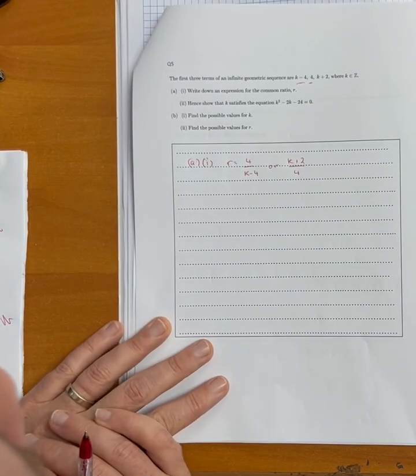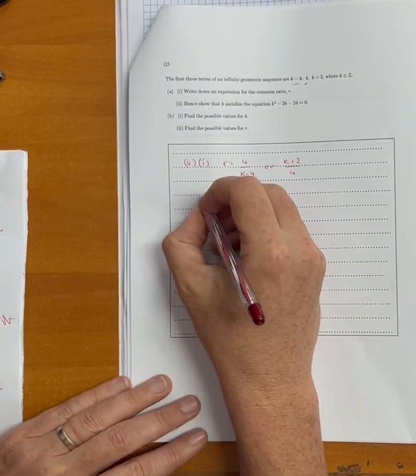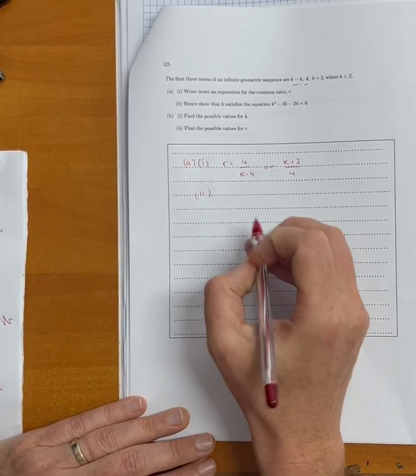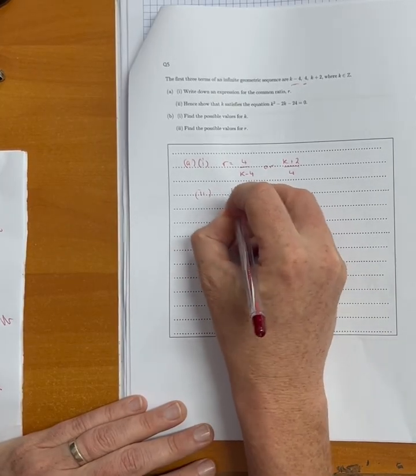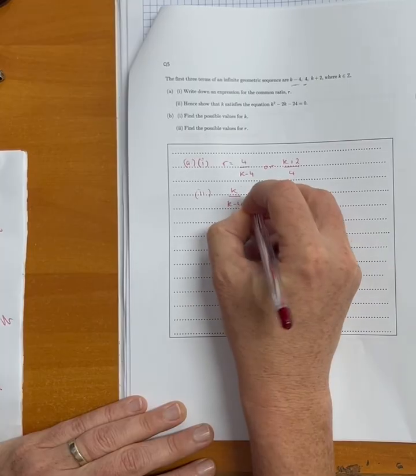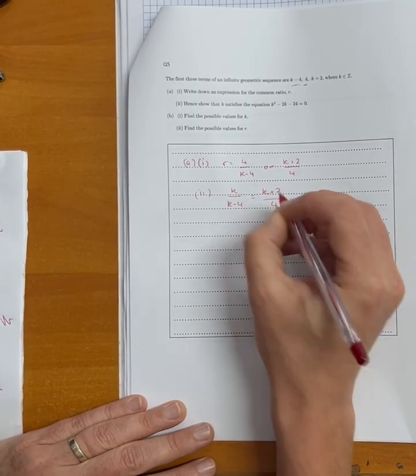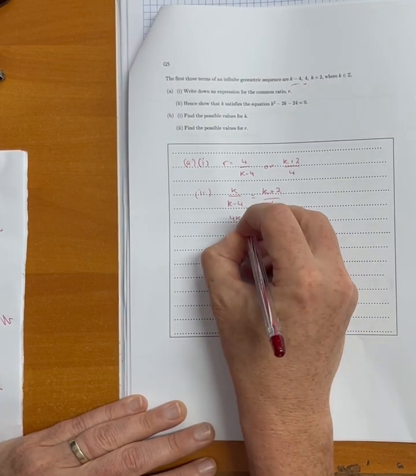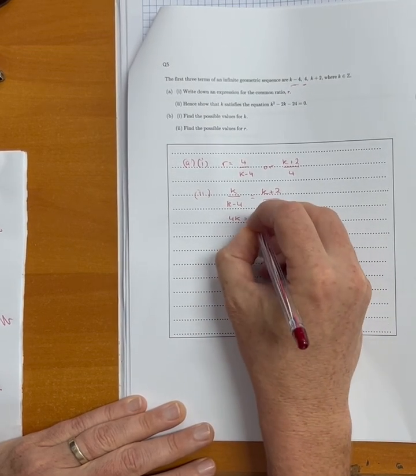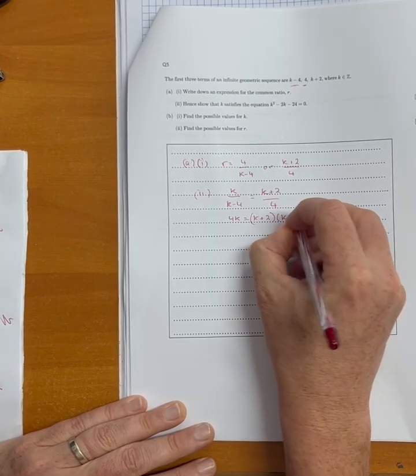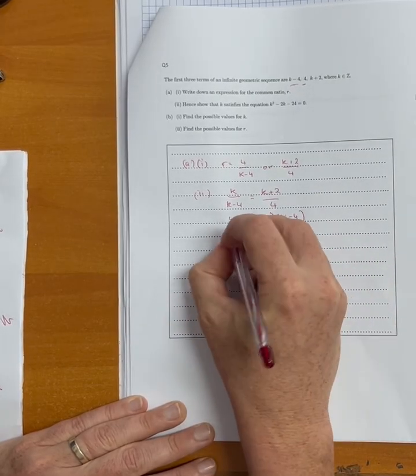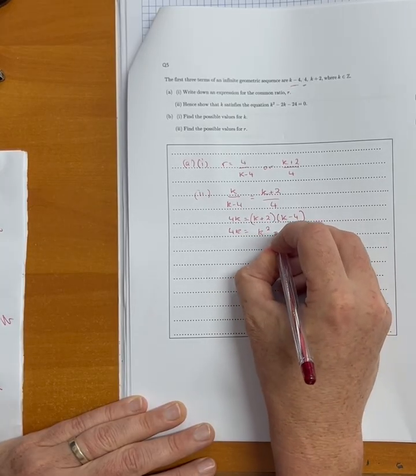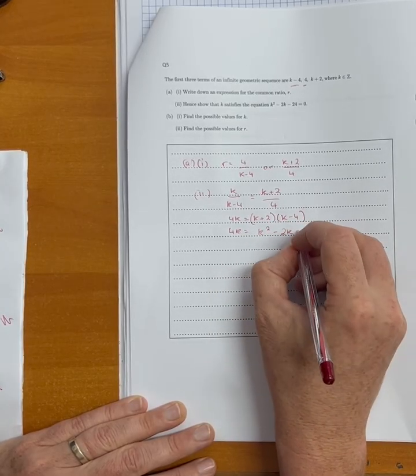Hence show that k satisfies this equation. Okay, well, both these equal each other. This is how we do it. The two ratios must be equal. So we set them equal to each other and then we cross multiply. Common denominator thing. And multiplying out, I get 4k is equal to k squared plus minus 2k minus 8.